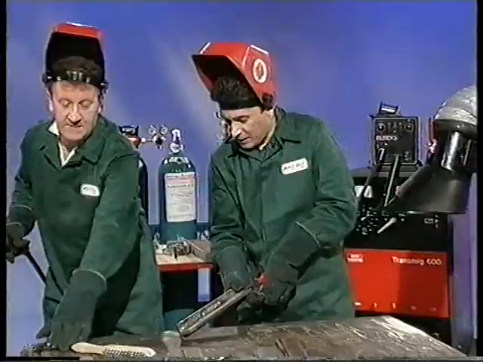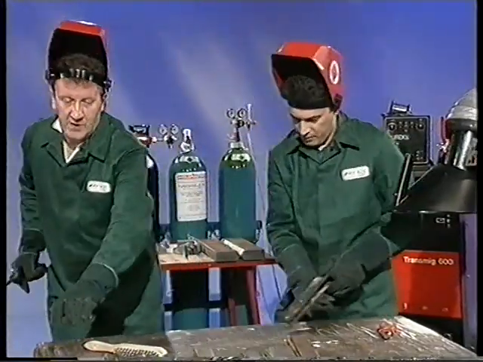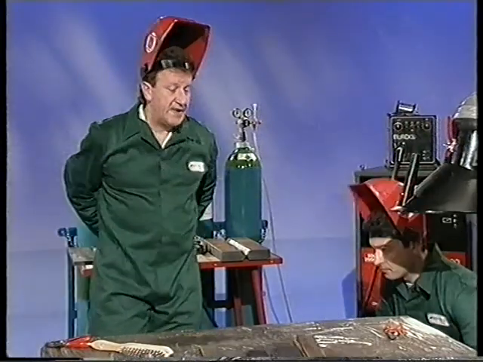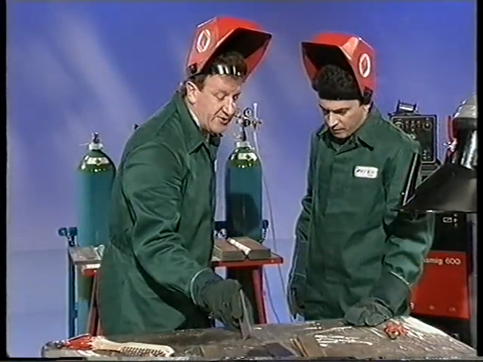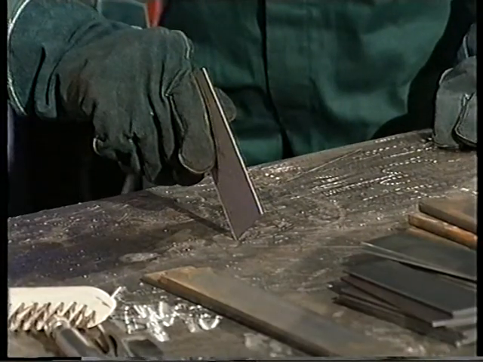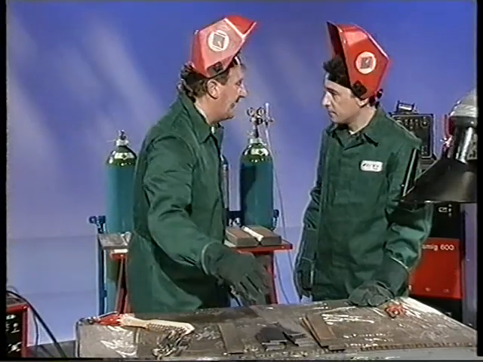Okay, well, look, that's thick material. What about thin material? Can we carry on with this setup? We could certainly use this machine, but it's quite likely that if we wanted to weld material such as here, we've got some 22 gauge or 0.9mm material. 1mm wire would be far too big for that.